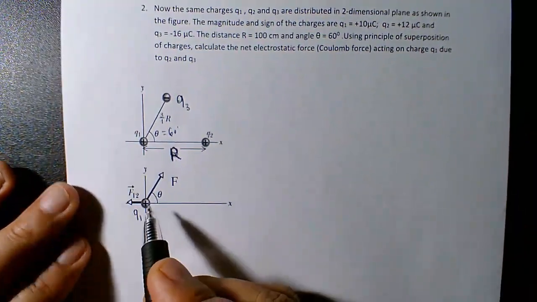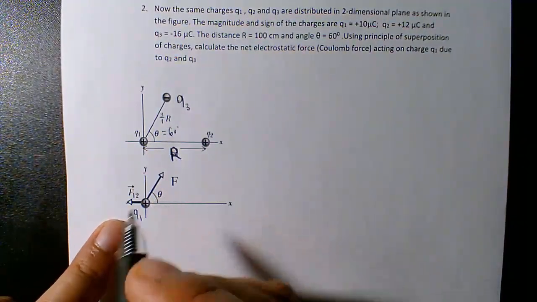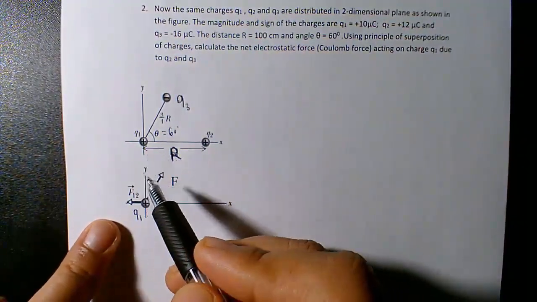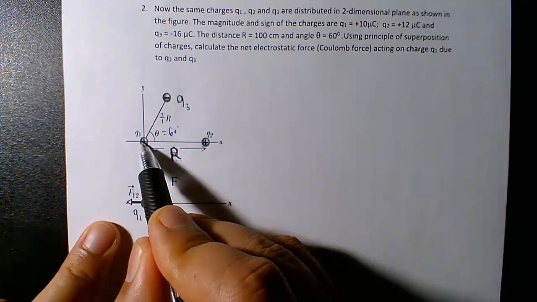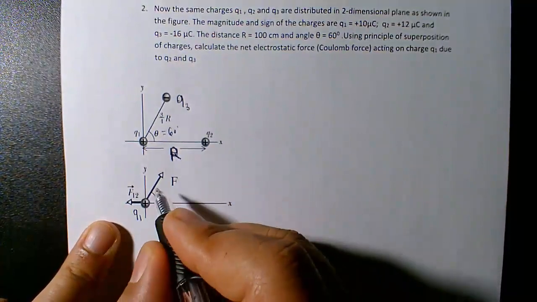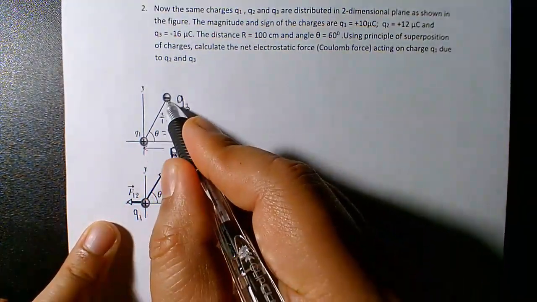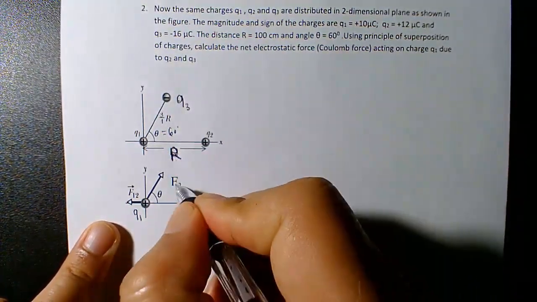Now this is your new free body diagram. So first of all, again, do one at a time. What's the force of repulsion felt by Q1 due to Q2? This, right? And what's the force of attraction felt by Q1 due to Q3? Now this will be in this direction. This will be F13.